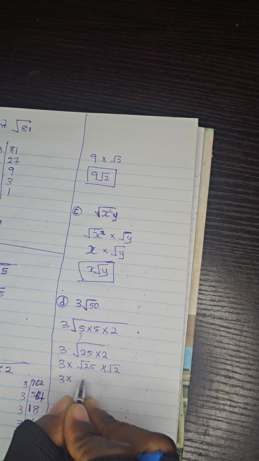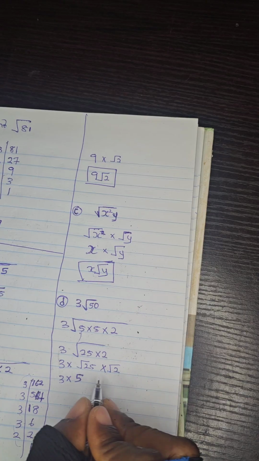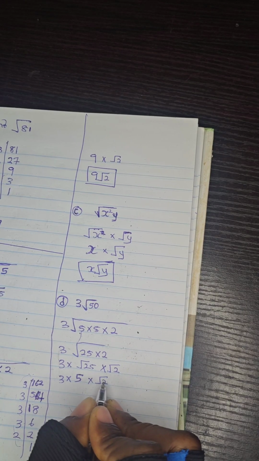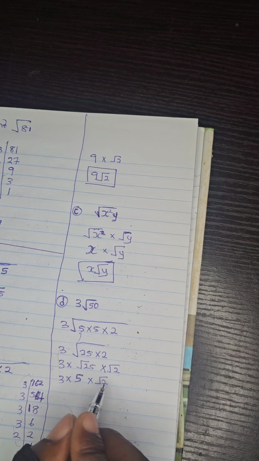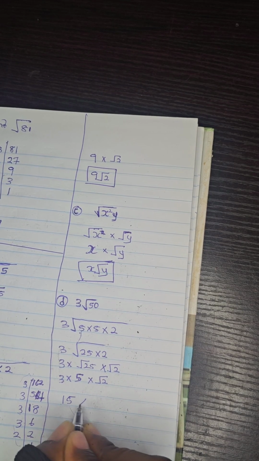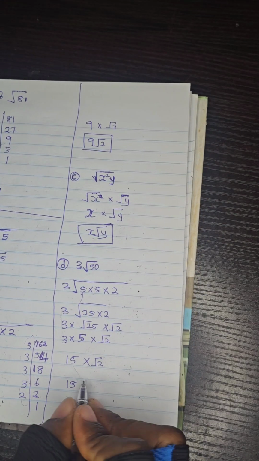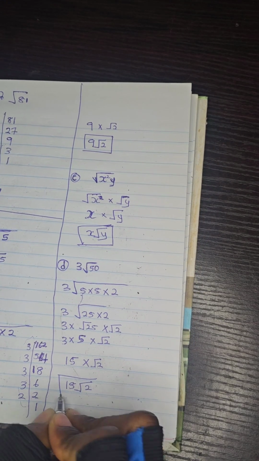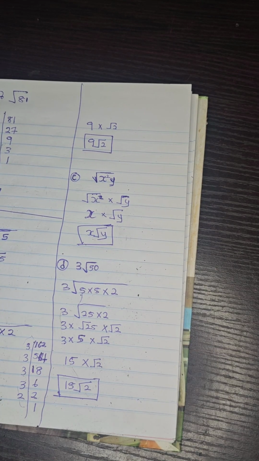So it will be 3 times square root of 25, which is already 5. We already know it is a perfect square, times square root of 2. We can't find the perfect square for this, so we still leave it in this form. So 3 times 5 is 15 times square root of 2. So the final answer is 15 root 2. So this is the simplification for the whole surd.